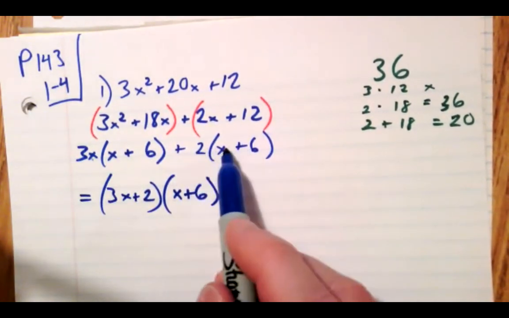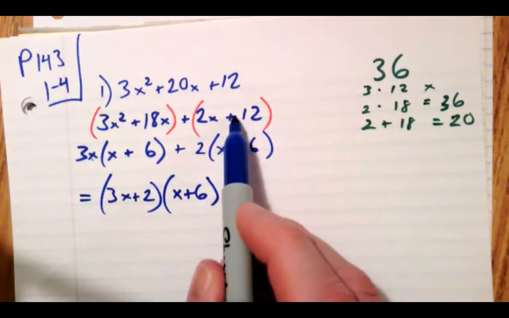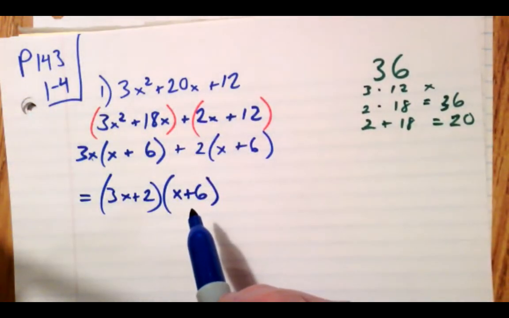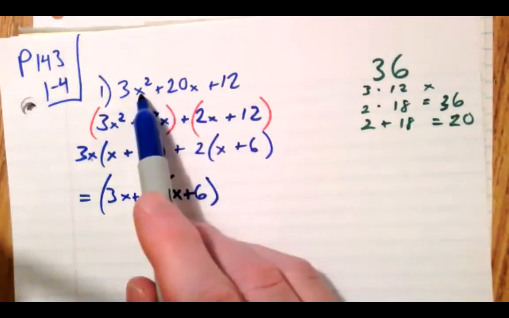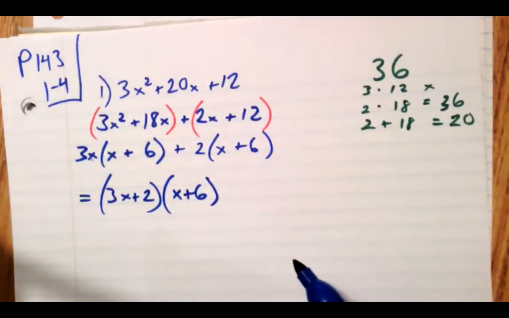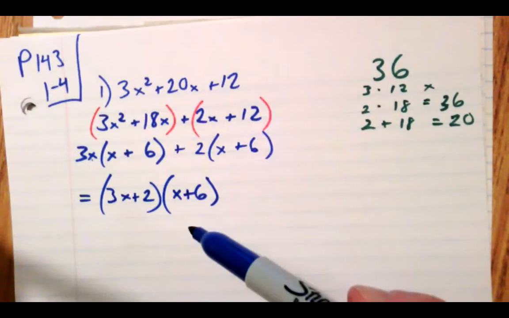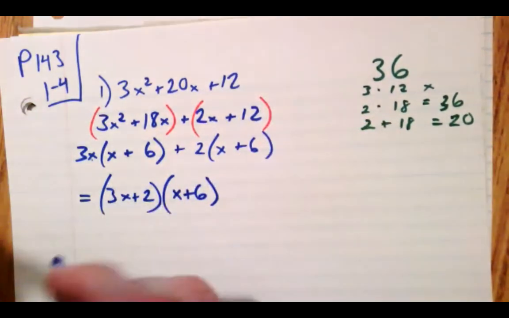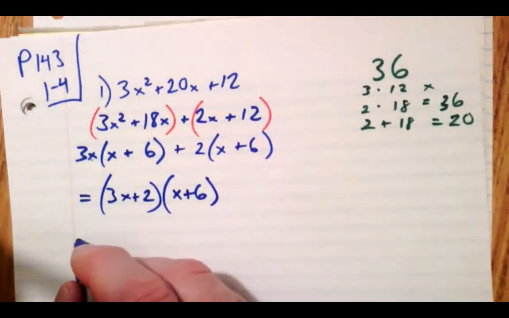It might be that you didn't factor something properly, or you got to watch for signs. Sometimes there's a negative, you got to factor out the negative and it works out. But this is the final answer. 3x squared plus 20x plus 12 equals 3x plus 2 times x plus 6. Some of you might be thinking, what the heck? I'll never get this. Hang on, we got 3 more examples to do. Okay, don't panic. Number 2.